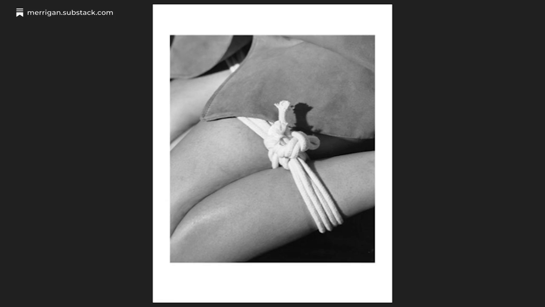So there's a corresponding negative and positive reflection in the knot between shadow and the rope. It doubles up as a shadow.